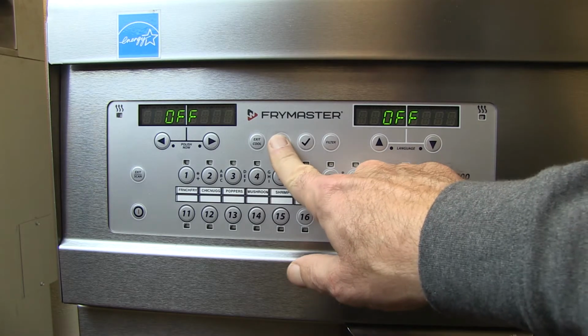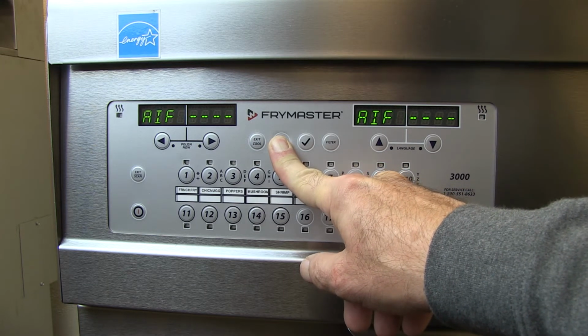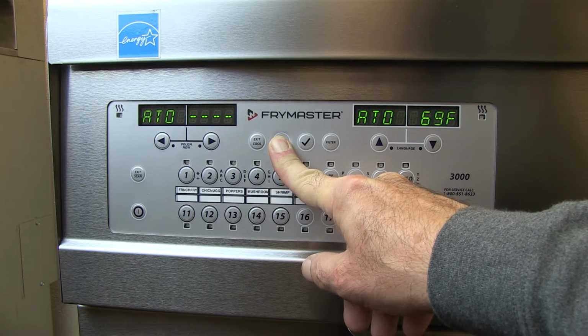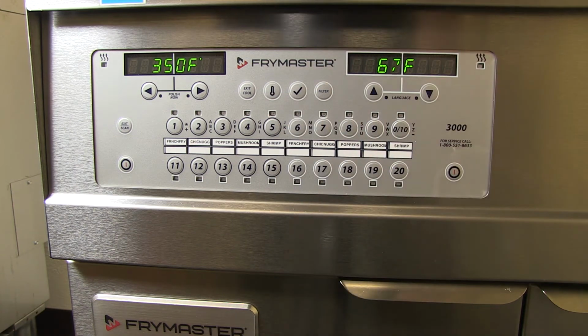Using the 3000 controller's display, you can also compare the values between temperature probes. Pressing and holding the temperature button displays the ATO probe temperature. It should be close to the temperature shown by the temperature probe.